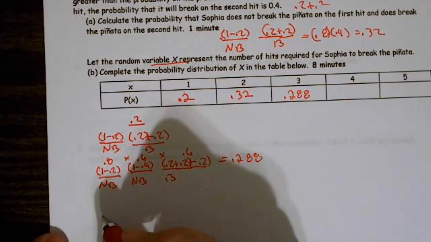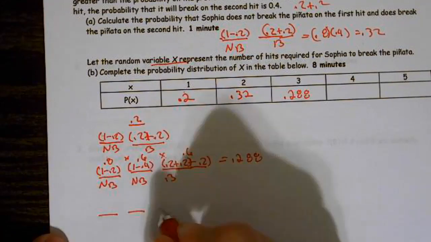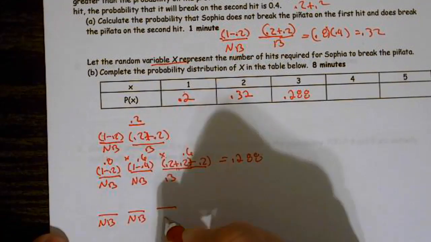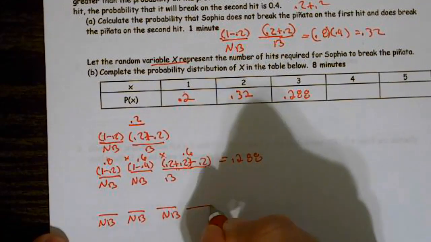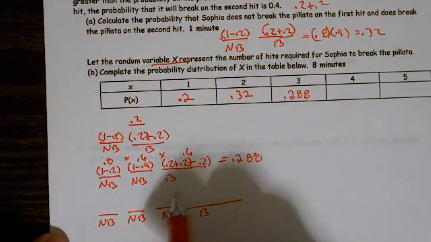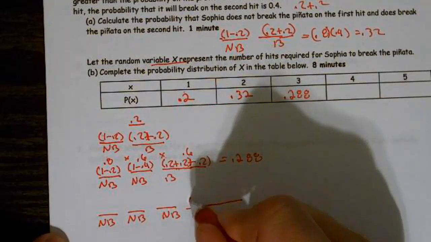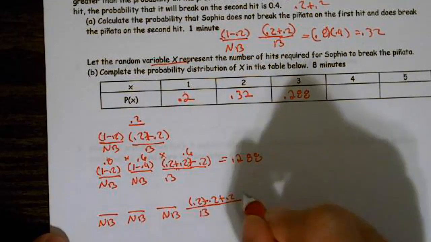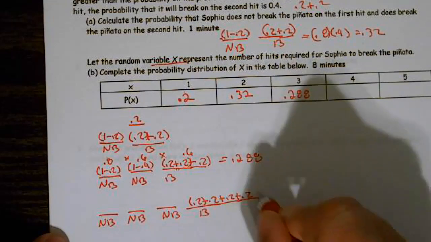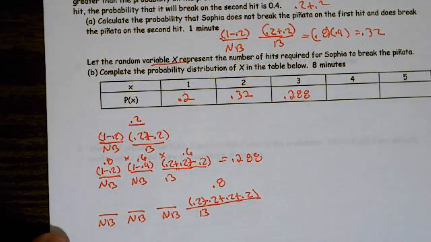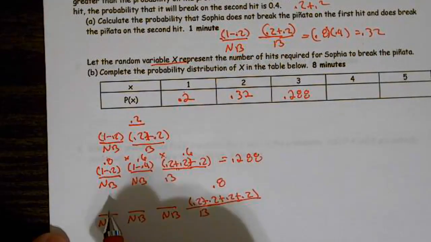Then we have to have not break, not break, not break, and a break. Let's do the breaks first because they're easy. We're just going to add another 0.2 to it. 0.2 plus 0.2 plus 0.2 plus 0.2. And we see we have an 80% chance of it breaking on the fourth one now, given that it didn't break on the first one.